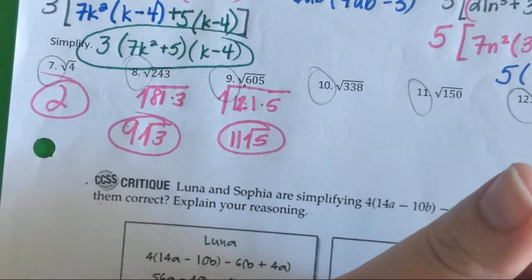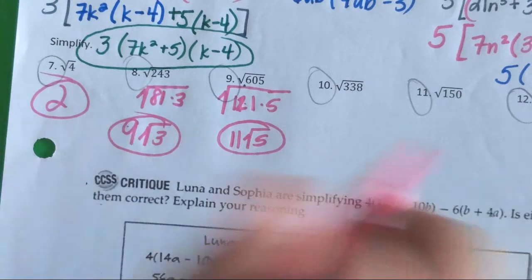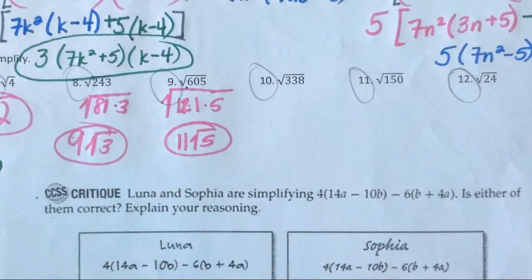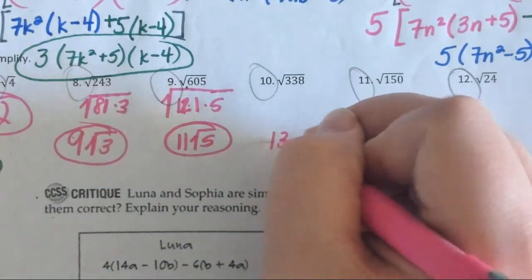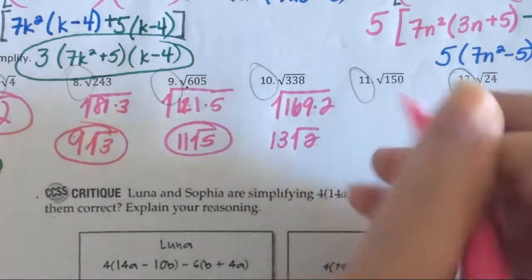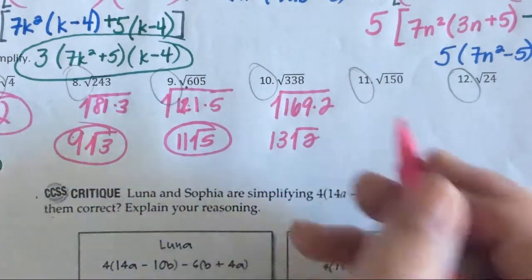Drea, you added a point, right? And Travis, you added a point, yes. Add a point. You should all be at 1. Brady, number 10. Good grief. 13 square root of 2. It was 169 times 2, which is 13 square roots of 2. Perfect. Your group gets a point.